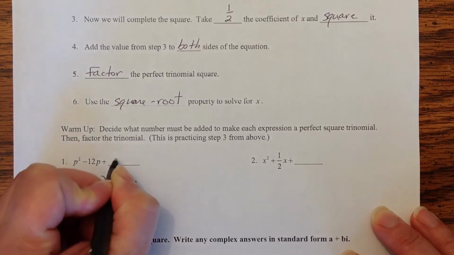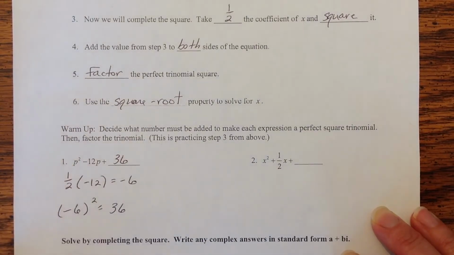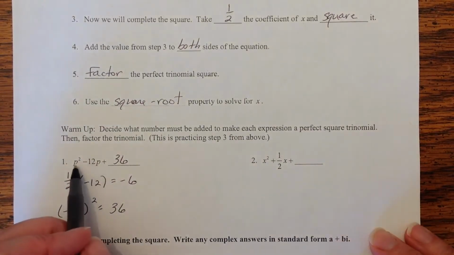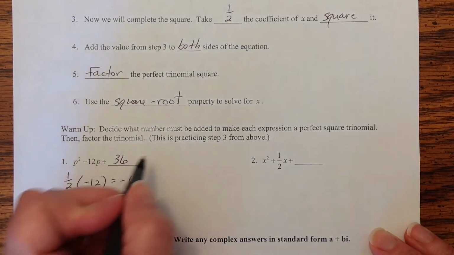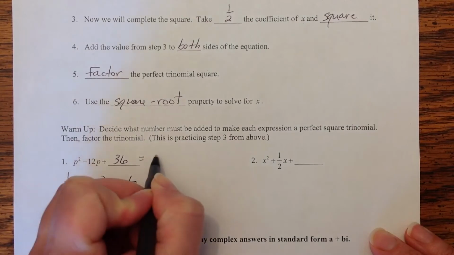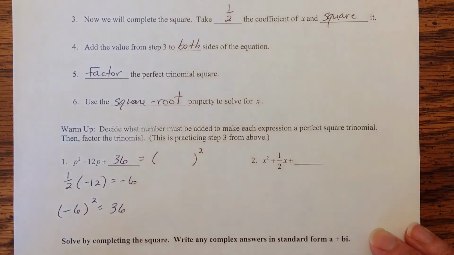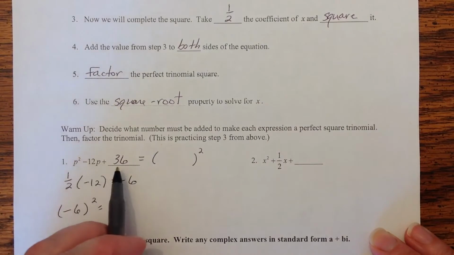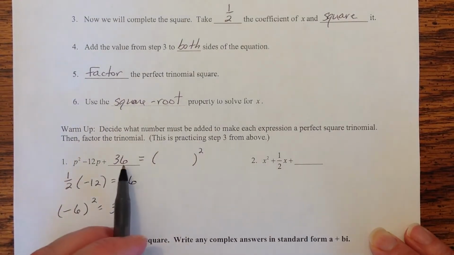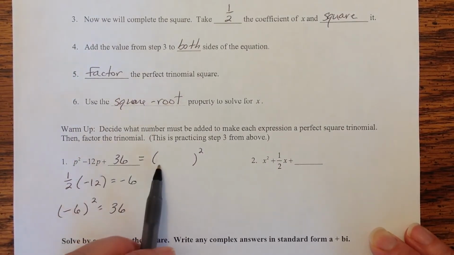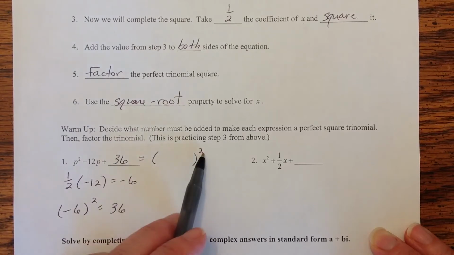So the number that we add here is 36. So you can see that now we have created a trinomial. And this trinomial then factors into a perfect square. So every time you complete the square, the trinomial you have will factor into the same expression twice.